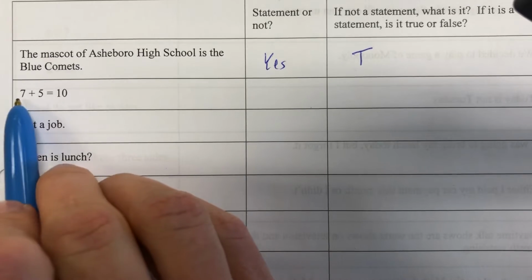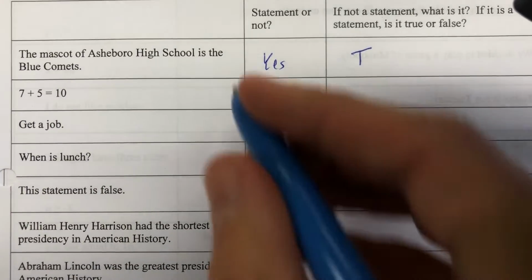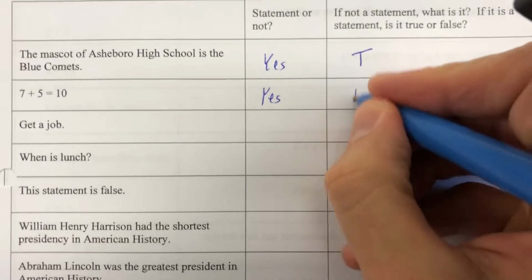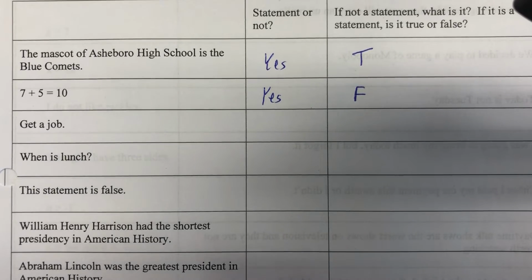Okay, 7 plus 5 equals 10. Is that a statement? Now, you might be tempted to say no, but actually, yes, it's a statement. But is it true? No, that would be false. Clearly false. Get a job.